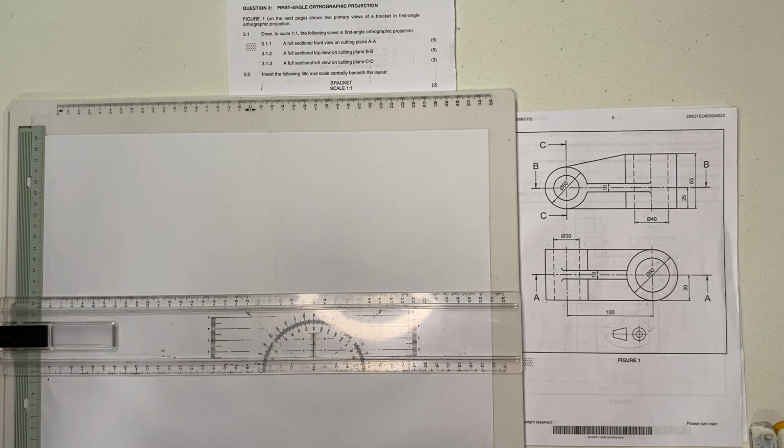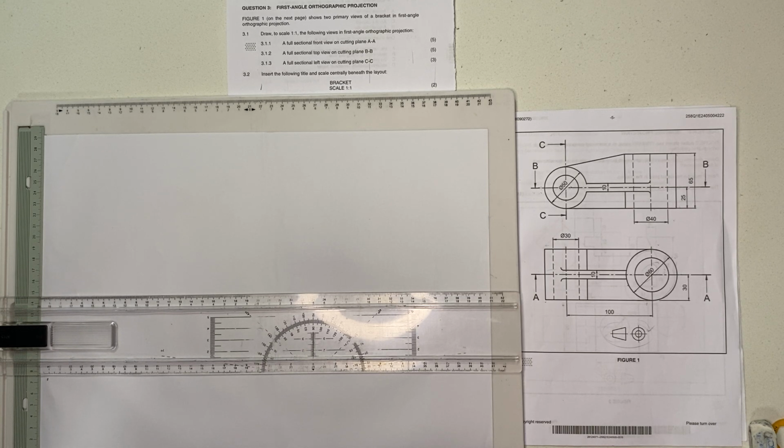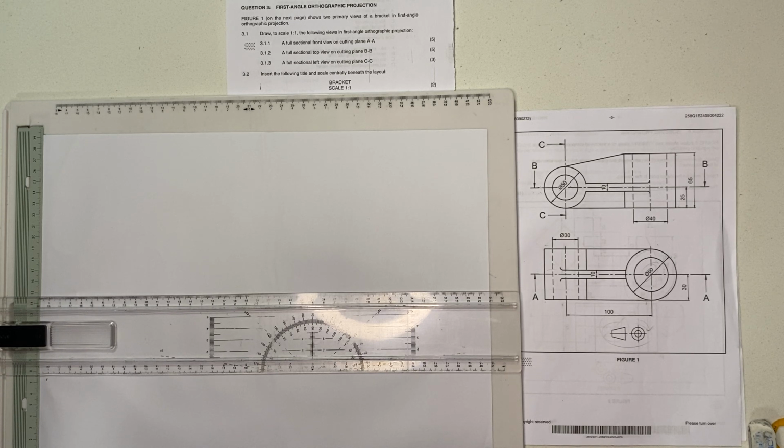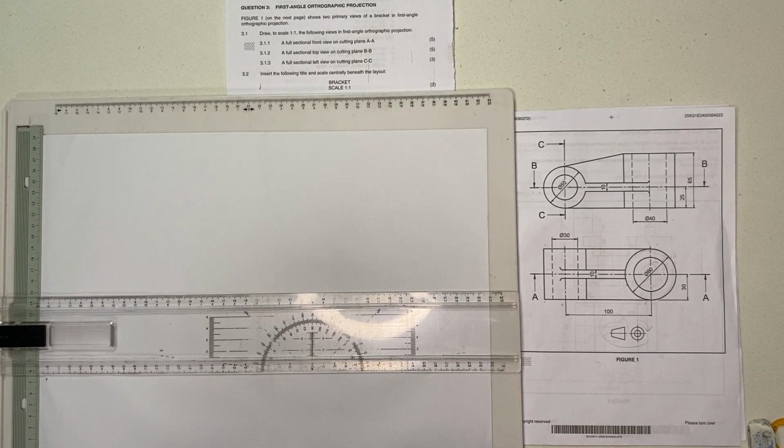It was taken from previous question papers. The first one says first angle orthographic projection. Figure 1 on the next page shows two primary views of a bracket in first angle orthographic projection. Draw to scale 1:1 the following views in first angle orthographic projection: a full sectional front view on cutting AA, a full sectional top view on cutting BB, and a sectional left view on cutting CC. Insert the following title and scale centrally beneath the layout.